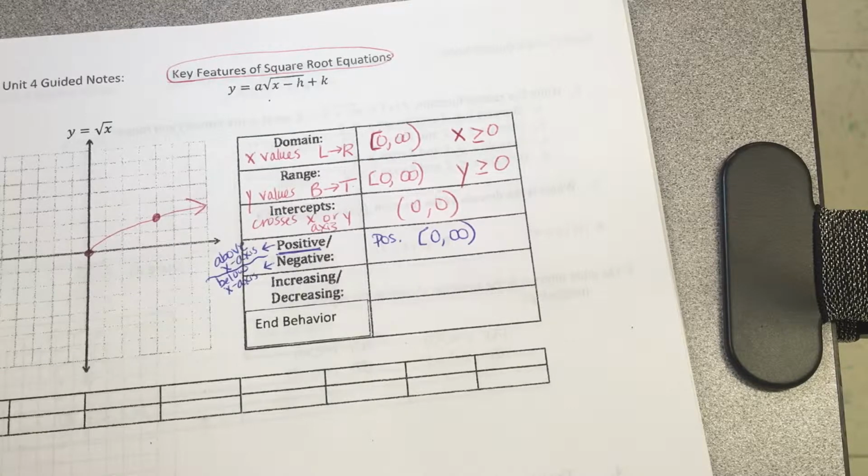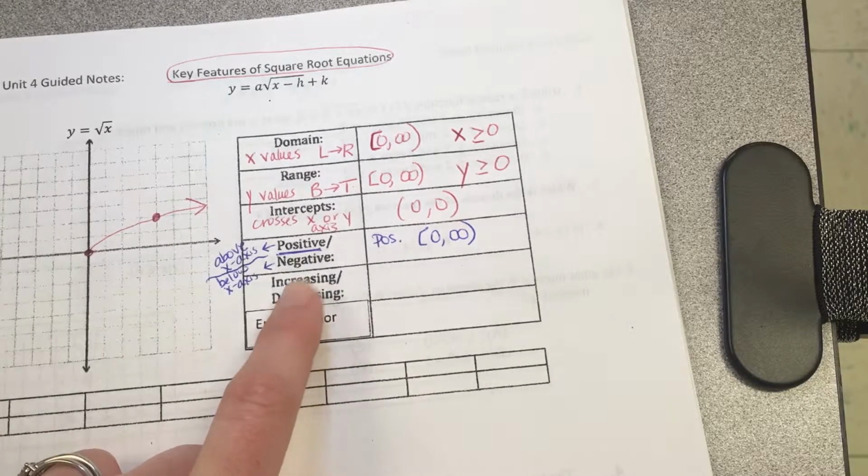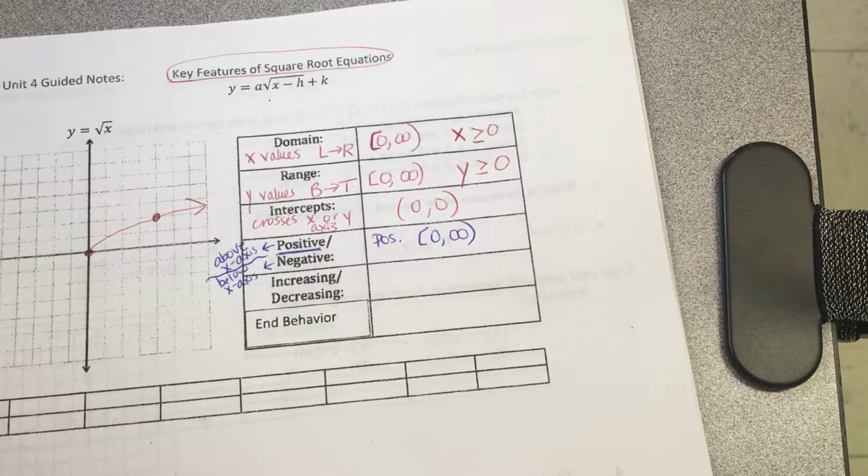Okay, now increasing, decreasing is different, okay? That's different than positive and negative. Look up here at the board for a minute. So if I had something that looked like this, is this positive? Yes, because it's above the x-axis. But this one would be doing what? Decreasing. Okay, so they're two different things.